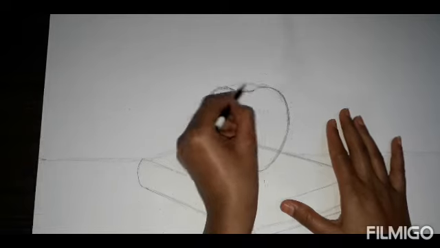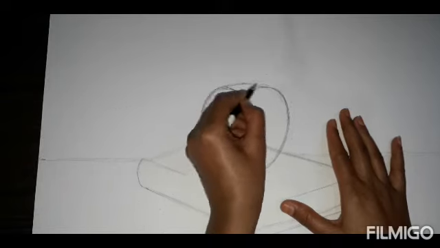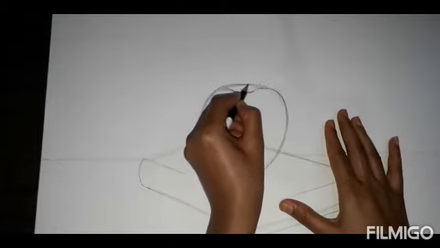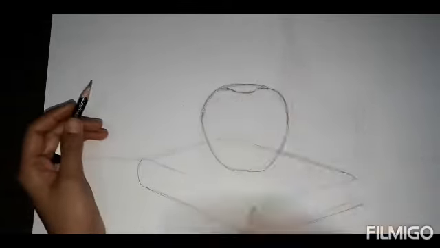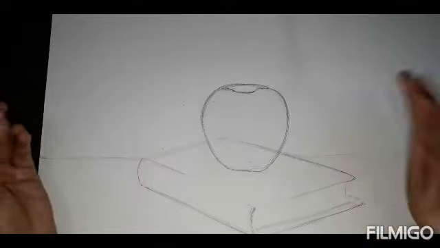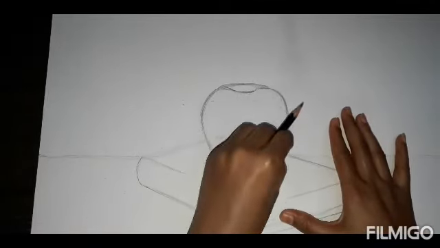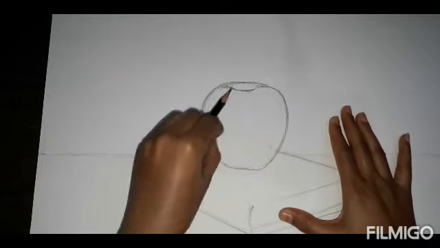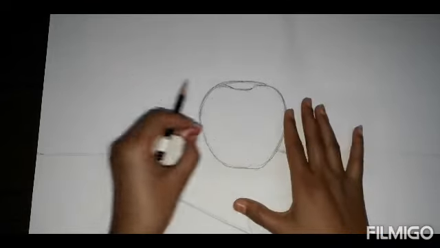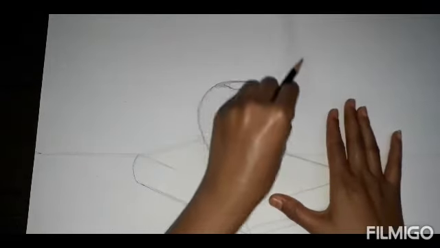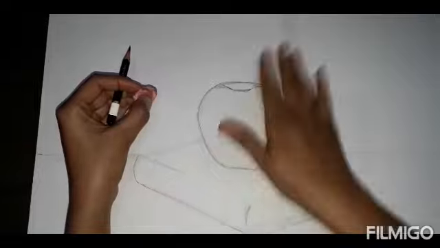Okay, so what you have to do is the part which is just behind the depth, you're going to draw like this. And of course the apple is not transparent, that's why you will erase this line and choose the lines which are correctly making the shape of an apple.